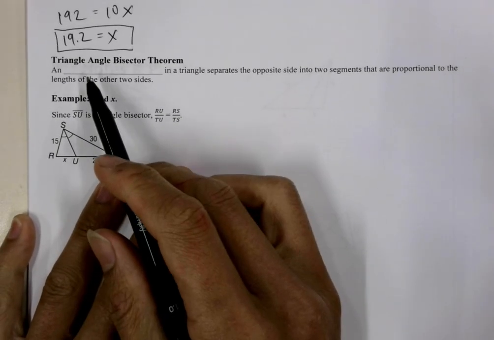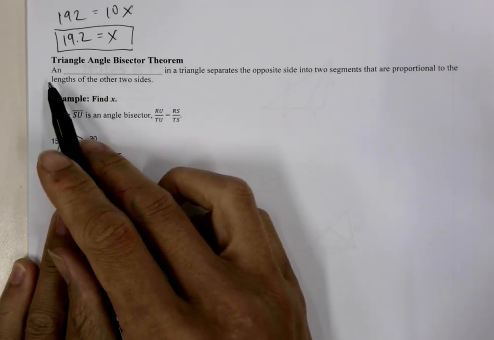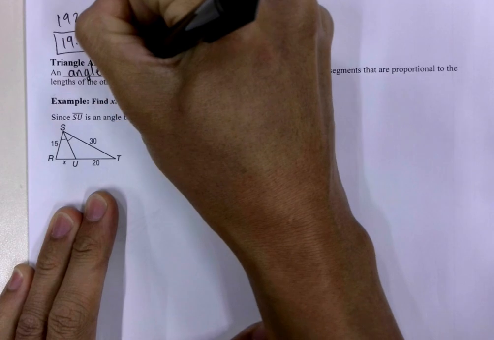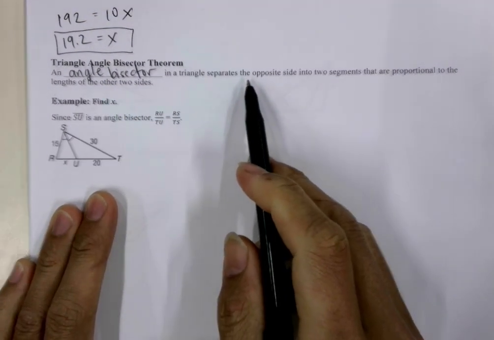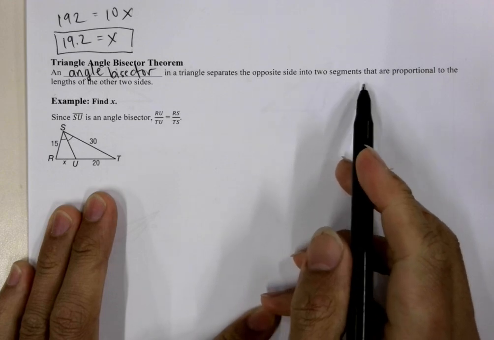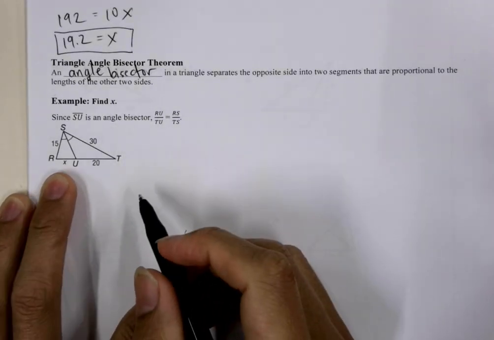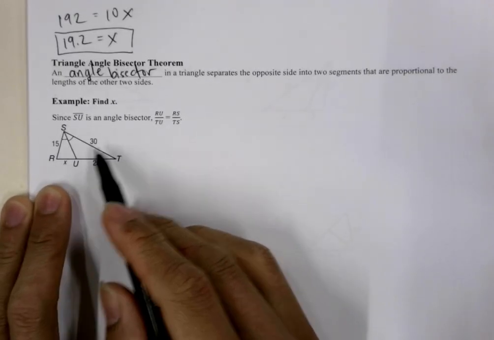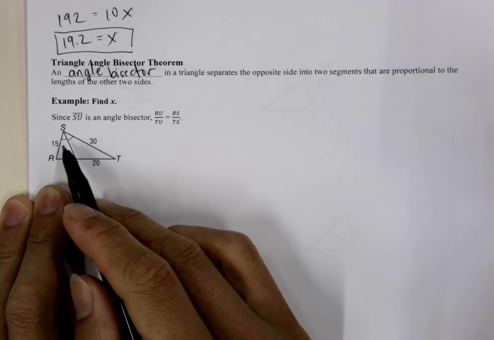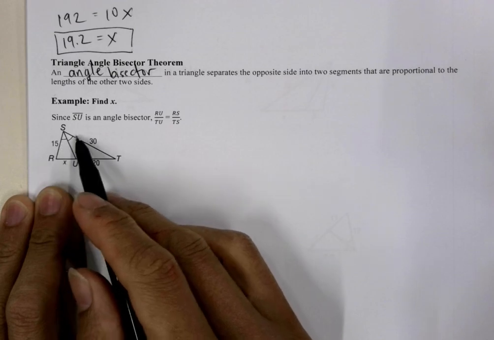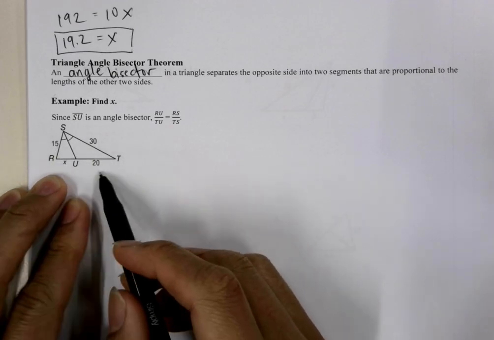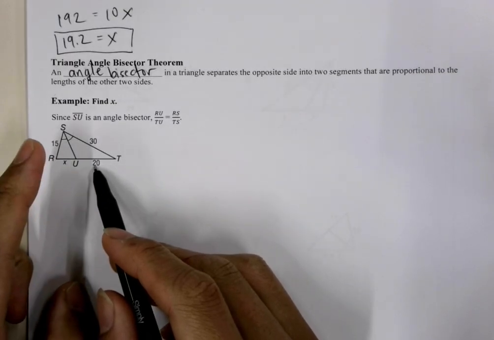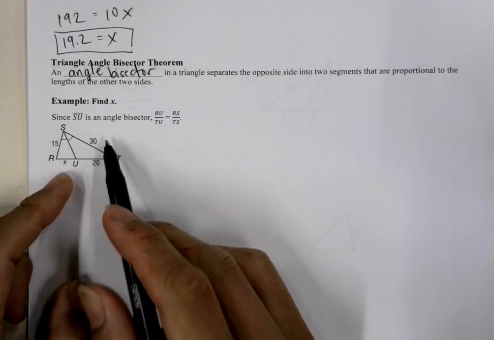So we're over here, and we have the triangle angle bisector theorem, and it says an angle bisector in a triangle separates the opposite side into two segments that are proportional to the lengths of the other sides. So you can see here that SU is the angle bisector because it splits the angle at vertex S into two equal angles, or two congruent angles. So what we can say now is we can say RU over TU is equal to RS over TS.